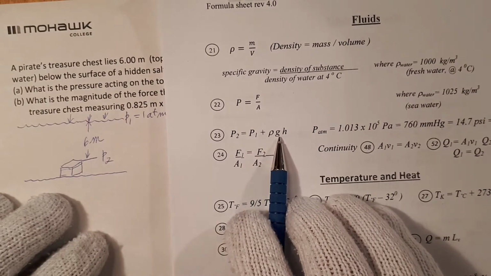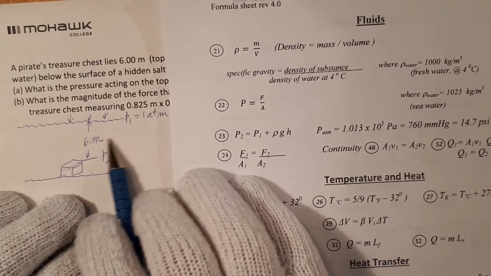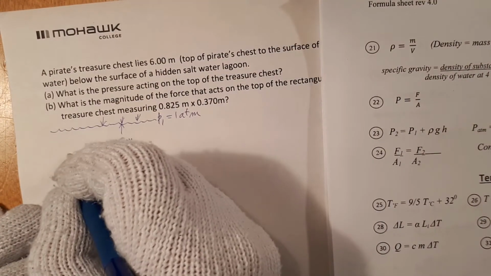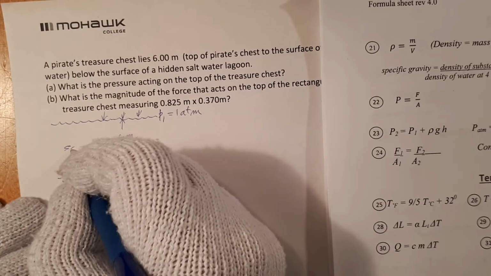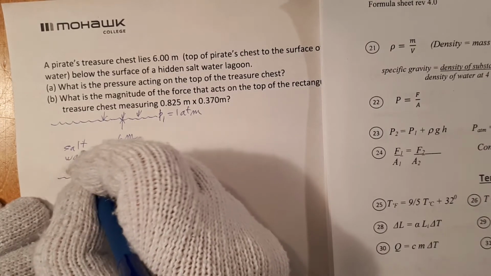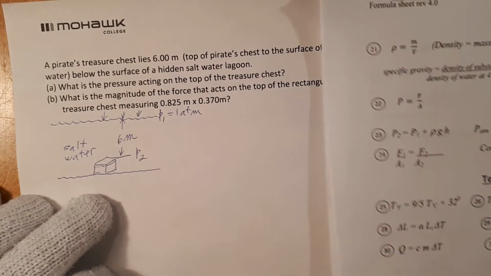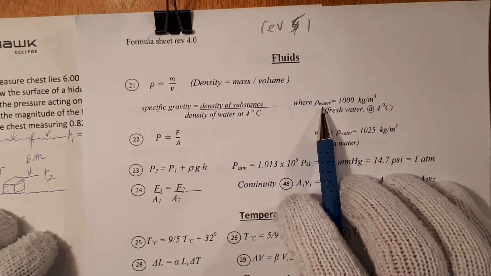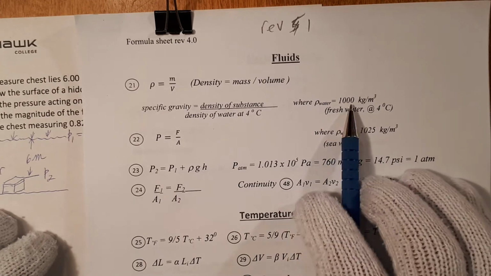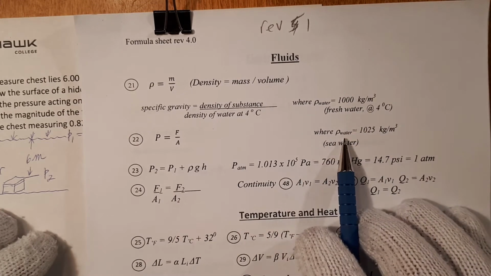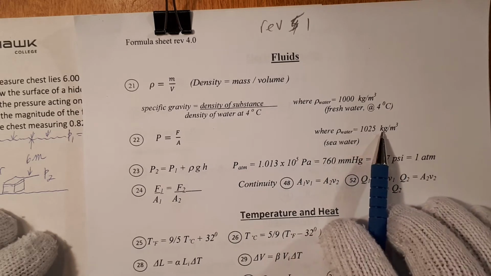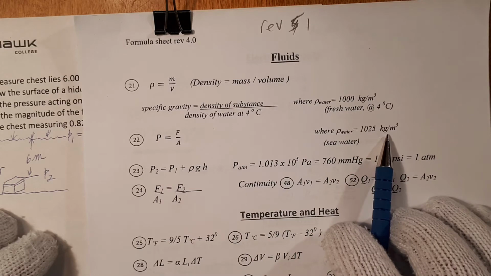Plus rho GH, and these represent the properties of the fluid that we are concerned with. In this case, it's water. More specifically, we're concerned with salt water. And rho is the density of salt water, and we have here the density of fresh water, 1,000 kilograms per cubic meter, and the density of salt water, or seawater, is 1025 kilograms per cubic meter.